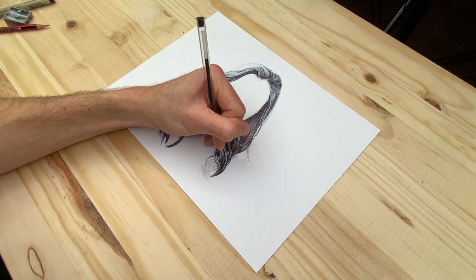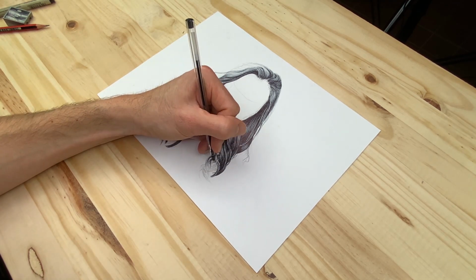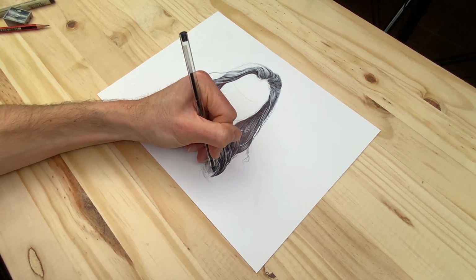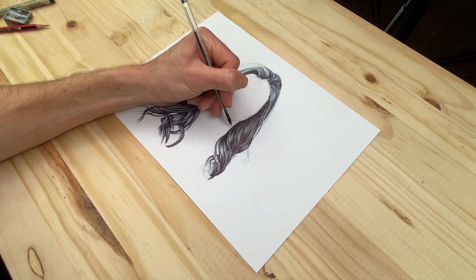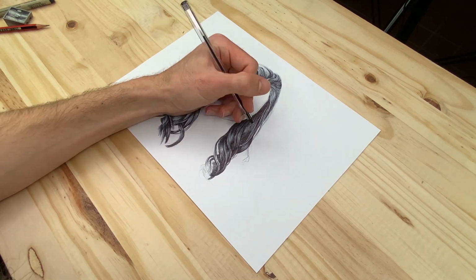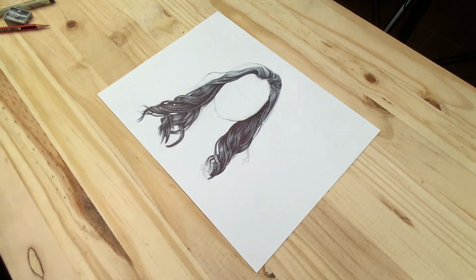So we want to think about the layers that fall on top of the head or sprout from the top of the scalp, and how they will layer over sections of hair or segments of hair that form from the side and from the back of the head, and as they rest on the shoulder. So as you work through these different segments, you work in your pen lines, you take your time slowly building up layers from light to dark.